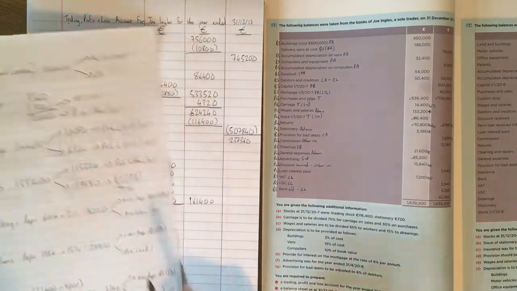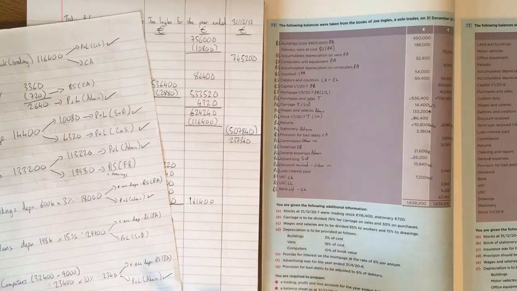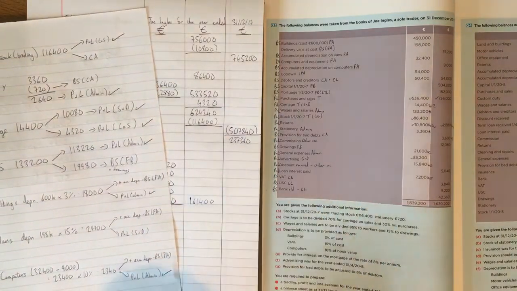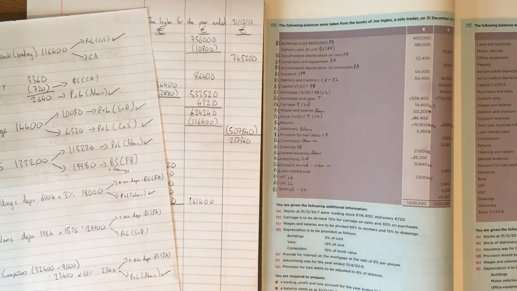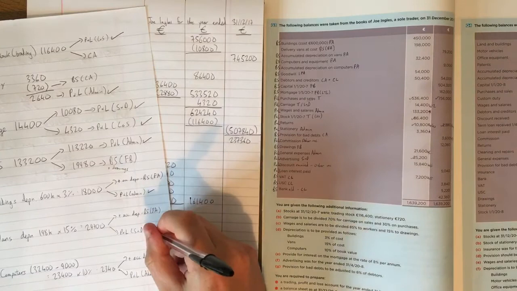The only other one then is the vans depreciation. That's a really common one, that the vehicles are delivery vans. So the depreciation of them will go in selling and distribution expenses.